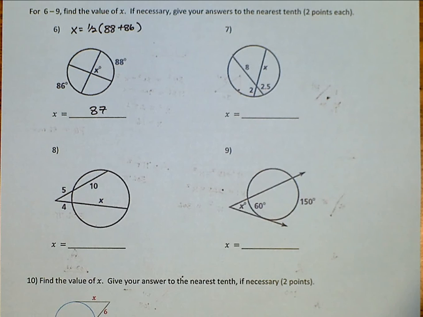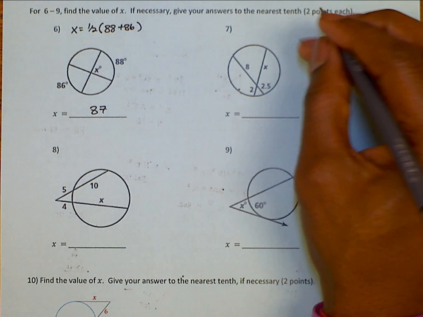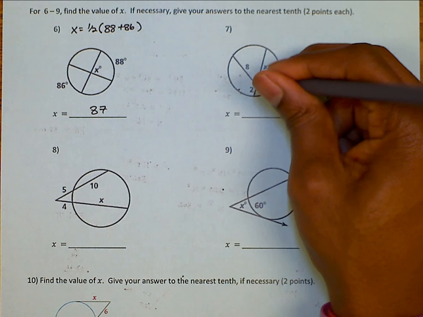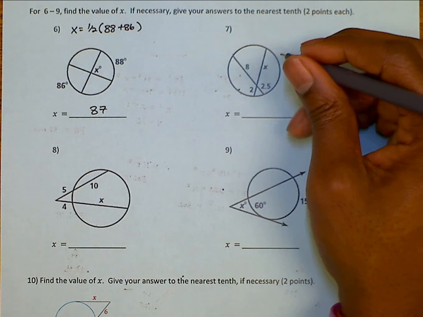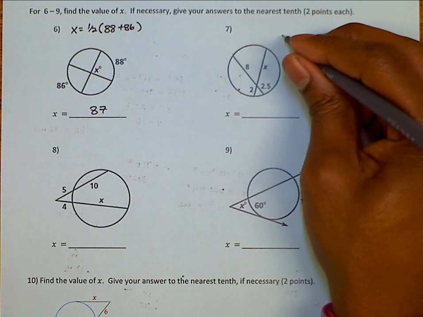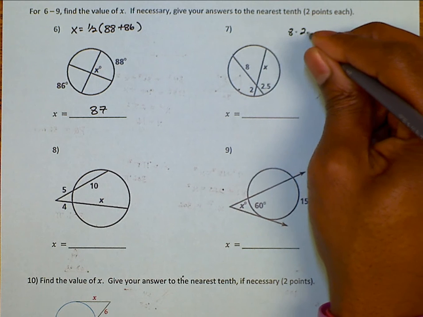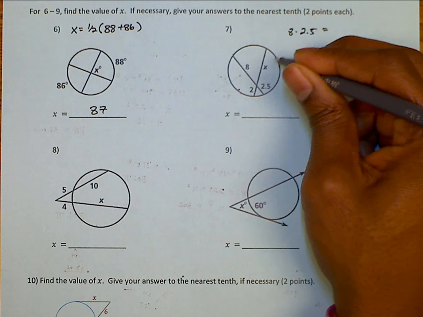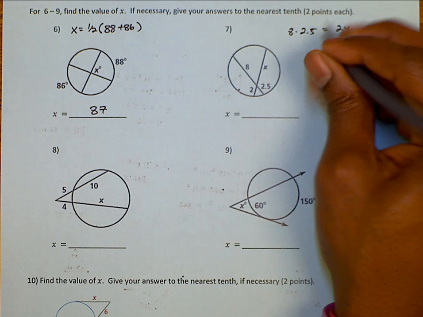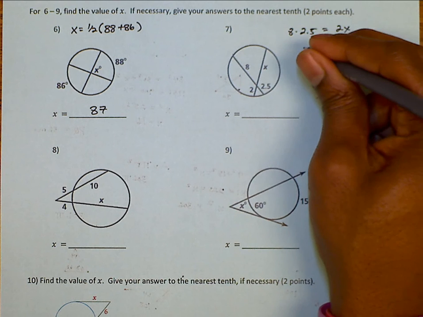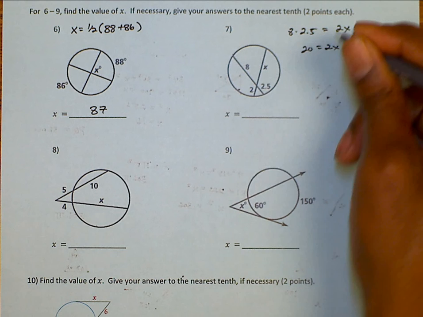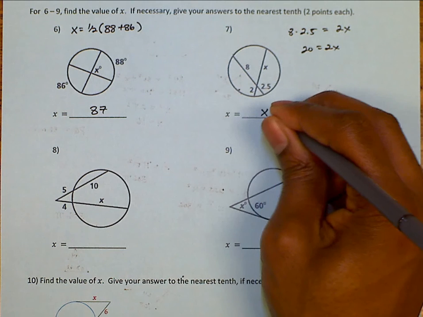Okay. Notice for number 7, we're not finding an angle, we're finding a segment length. The ratio between the distances to the edge of the circle should be constant, and so we should have 8 times 2.5 equals 2 times x, so that's 20 equals 2x, divide by 2, x will equal 10.